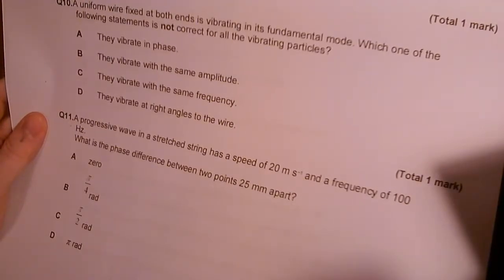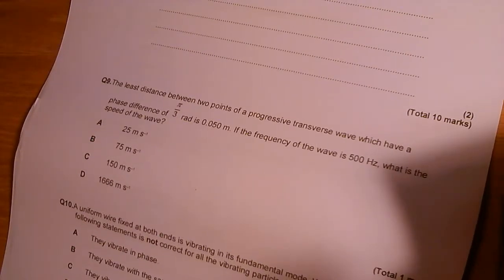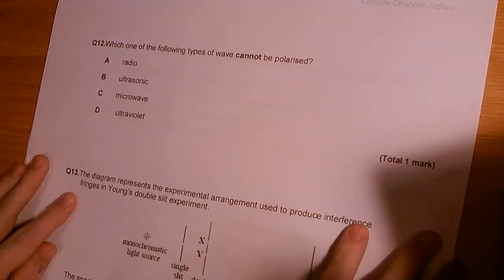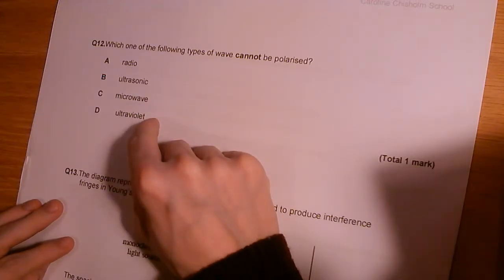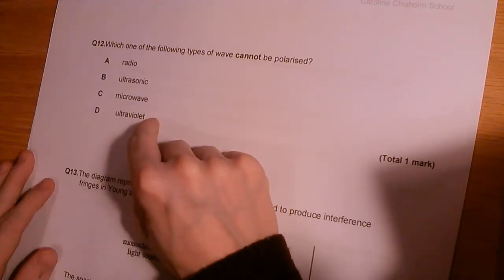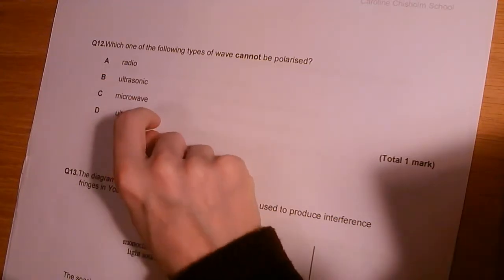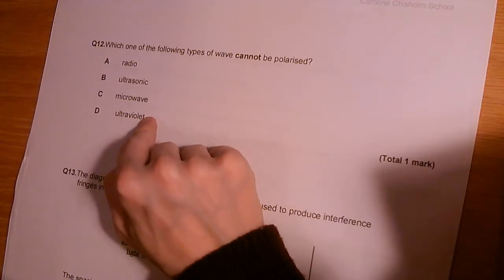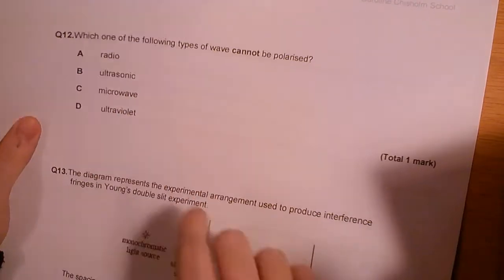Question 11, answer B. Not entirely sure what happened with the video there, but we shall persevere. Question 12, which one of the following types of wave can't be polarised? Well, we've got 3 electromagnetic waves and a sound wave here. The one that we can't polarise is the sound wave, because it's longitudinal, so ultrasonic is going to be the answer there, 12B. All of these are always transverse, so they can be polarised because they're part of the electromagnetic spectrum.